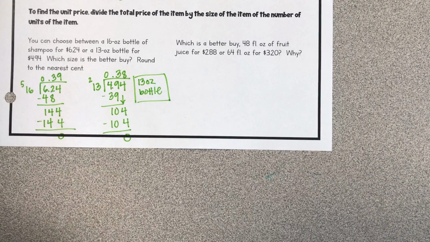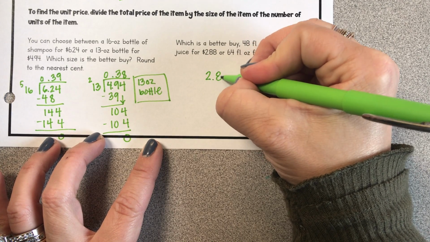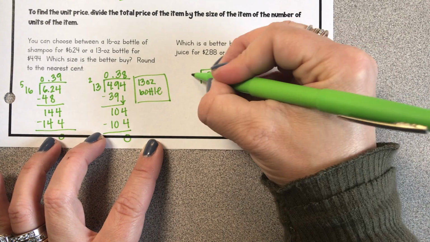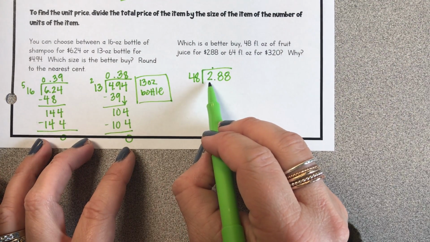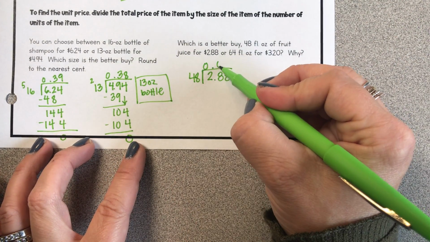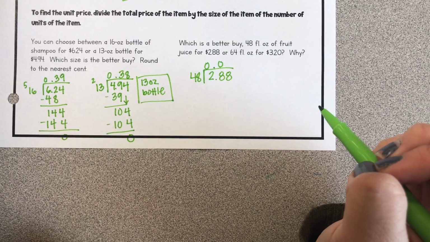Okay, so let's look at this last one. It says, which is a better buy? 48 fluid ounces of fruit juice for $2.88, or you can buy a 64-ounce container for $3.20. So let's look at it. So the first one is 288 being divided by 48. Okay, so 48 does not go into 2. It doesn't even go into 28. How many times do we think it can go into 288?